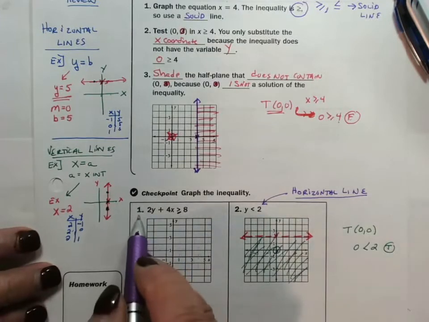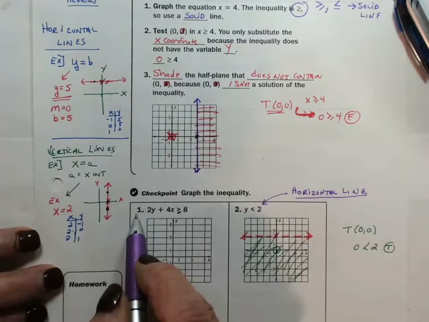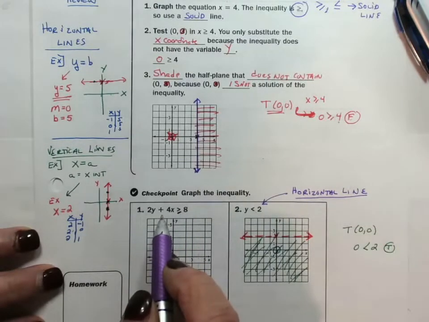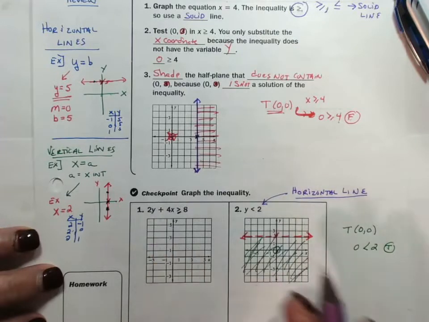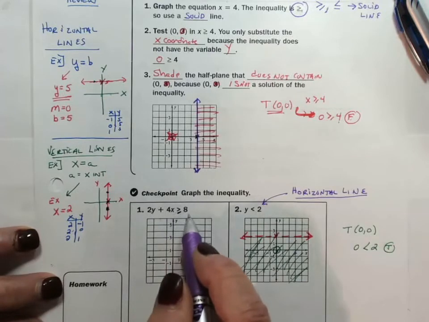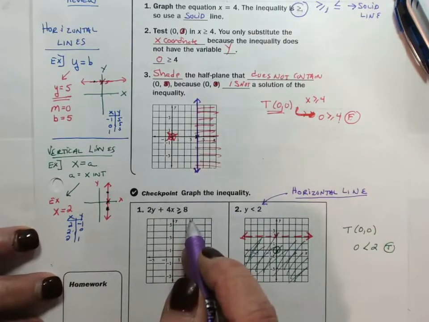Now we have to do example number 1. In example number 1, you ask yourself, what's going to be the easiest way to graph this? The easiest way is by using x and y-intercepts.